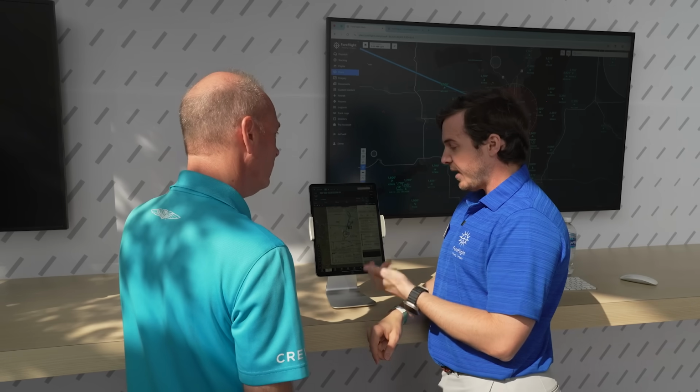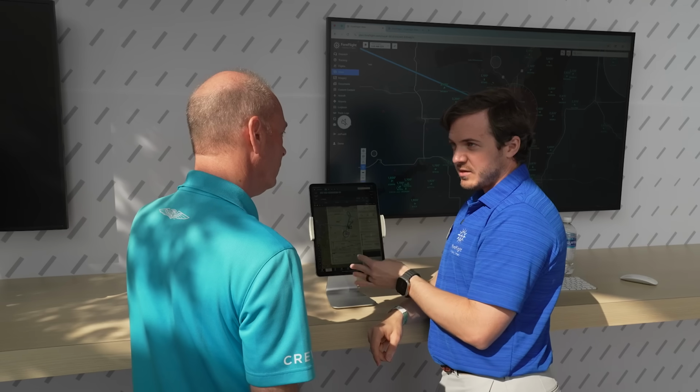So let me explain when customers will actually see this. Okay. So we're showing it at the show, and we've announced it, and our beta test customers are all using it now. But we plan to release this in the next week or so to all customers. So it'll just be a download that you can download in the App Store.